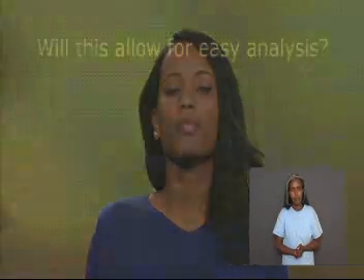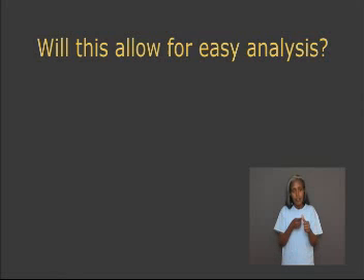When considering what kind of representation to use for data, there are 2 questions to consider. The first is, will this method allow for easy computational analysis and decision-making?